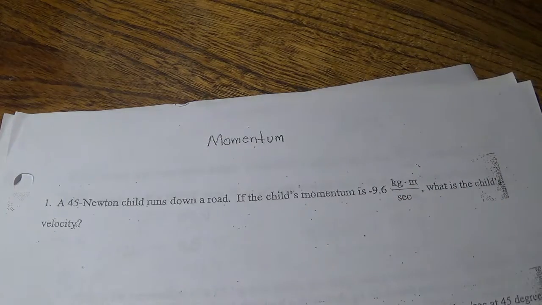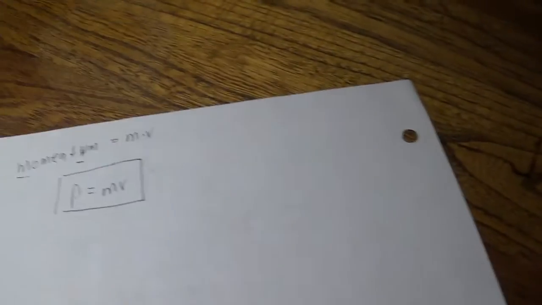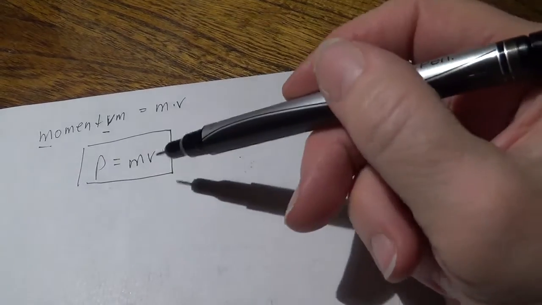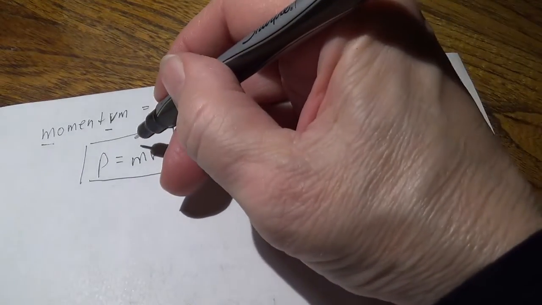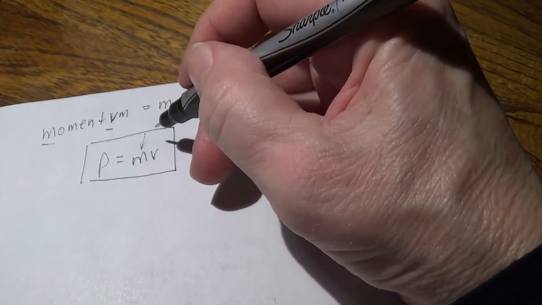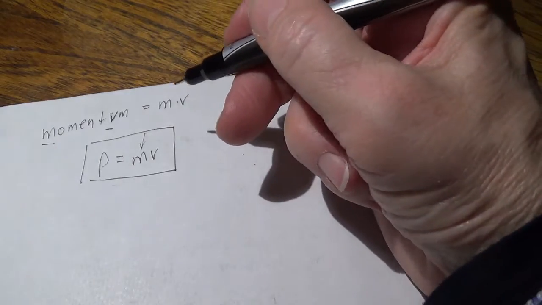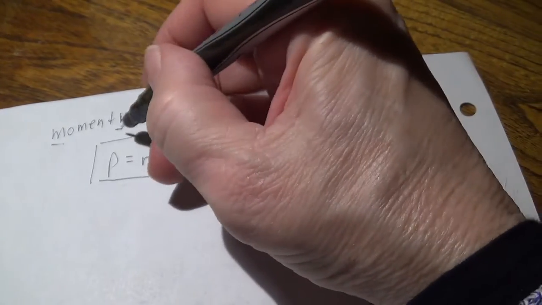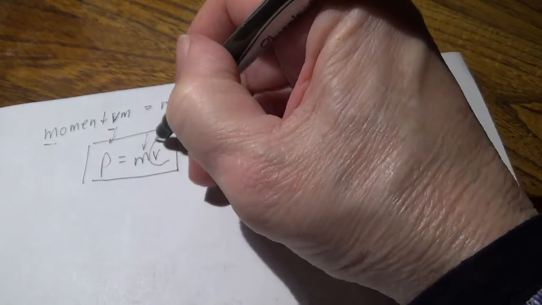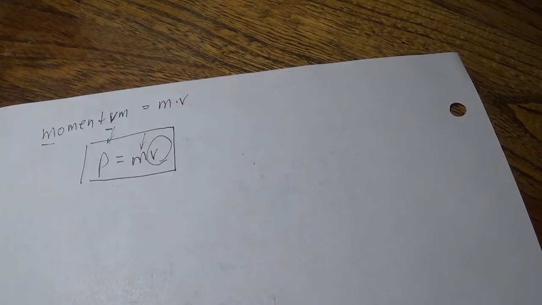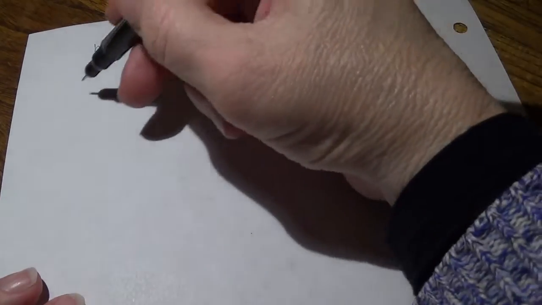So you're going to pull out the formula P equals mv. You're going to calculate mass from the weight, and they give you the momentum, and you'll just solve for v. And you'll have several problems to do. But I wanted to introduce another useful equation.